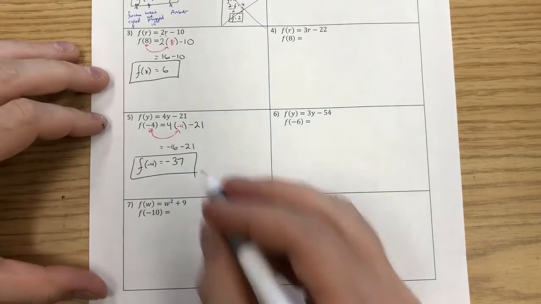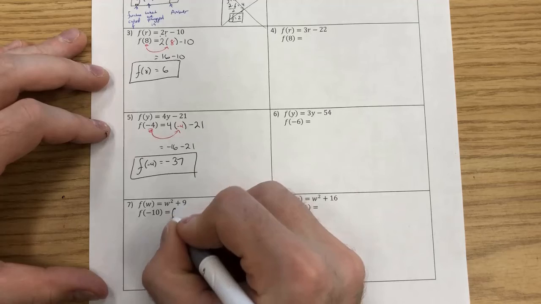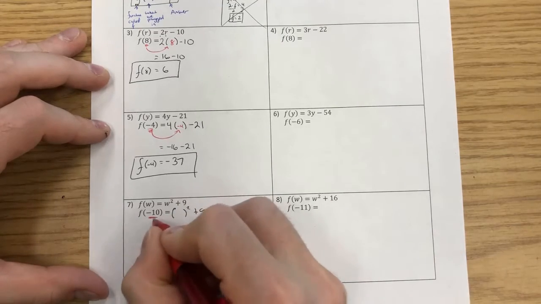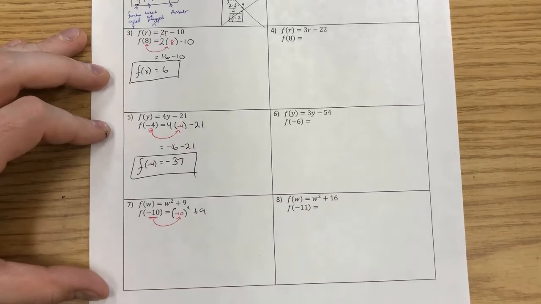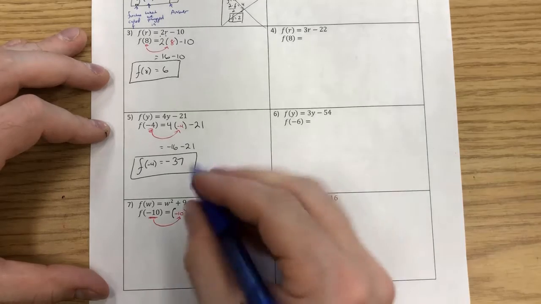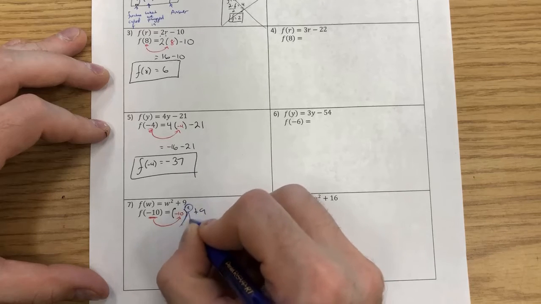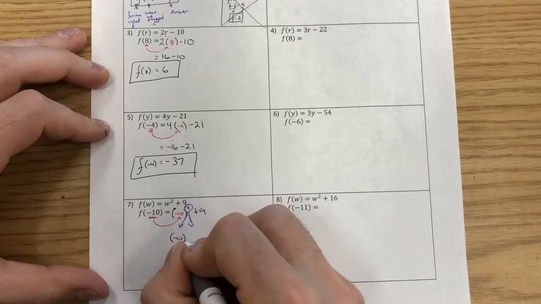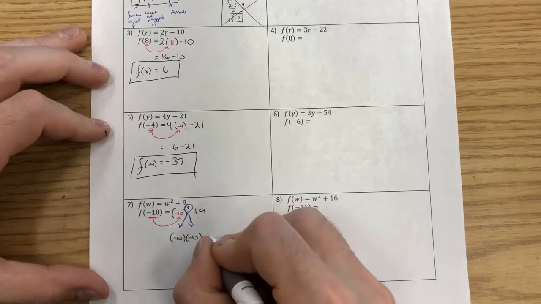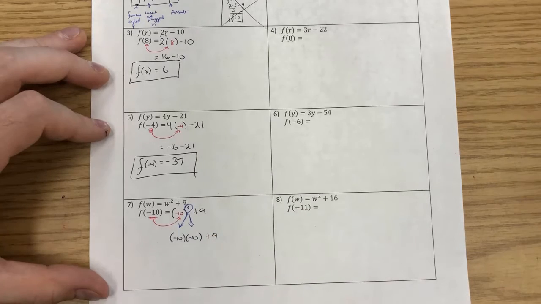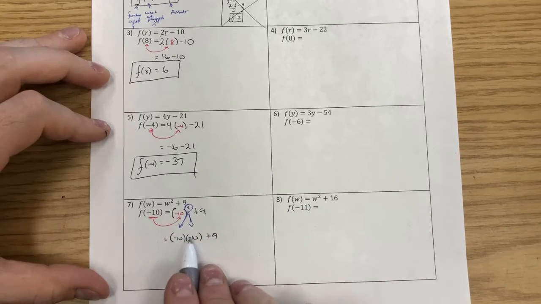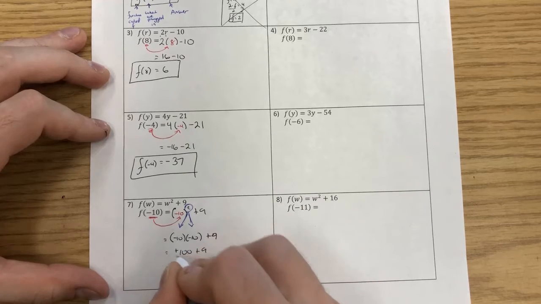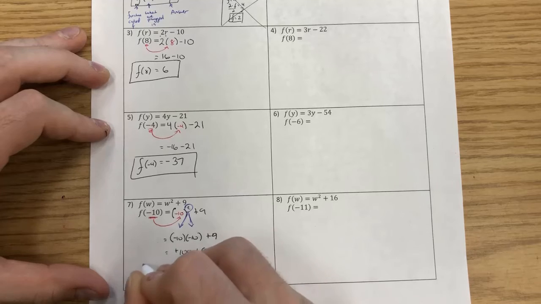Okay. So by this time you should have said, hey, I'm going to square this number, whatever that number is, and then I'm going to add 9. And we know that the number that we're going to be squaring is a negative 10. Remember from what we talked about earlier, that square power means that I write that negative 10 out twice. So I say, okay, negative 10 times negative 10. I still have the plus 9. That's going to be off to the side. We know a negative times a negative is going to be a positive 100 plus 9. So this is going to be a 109.